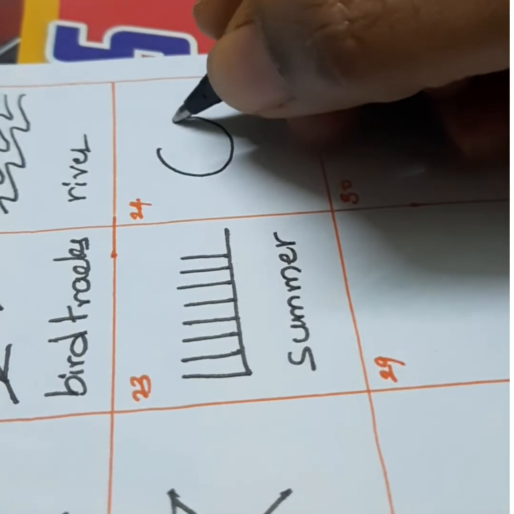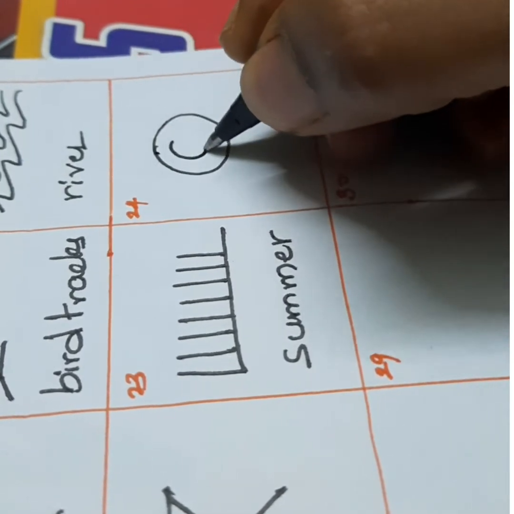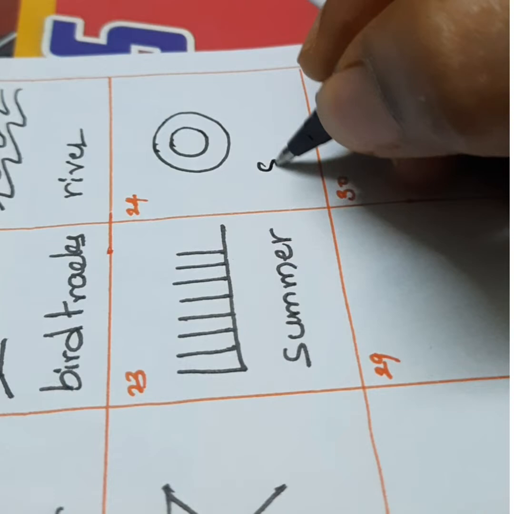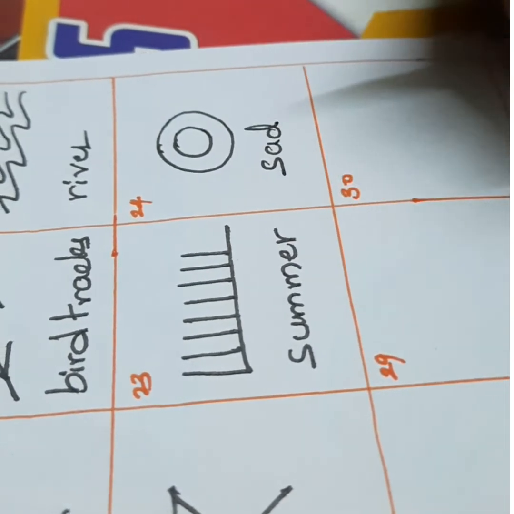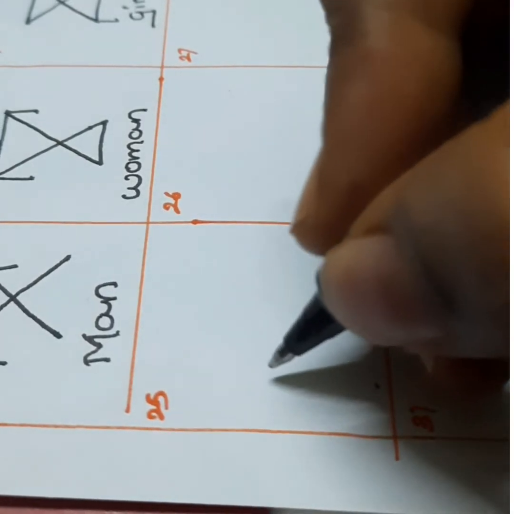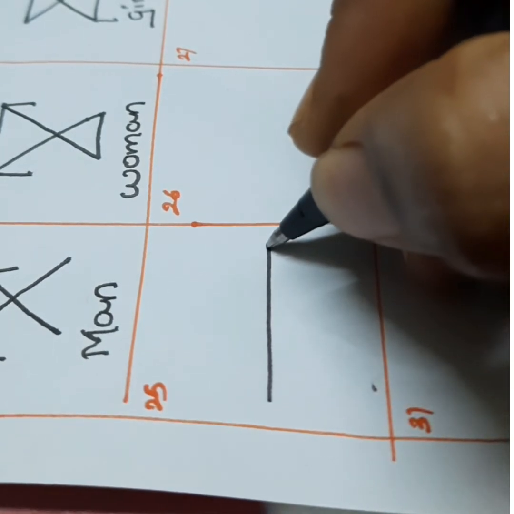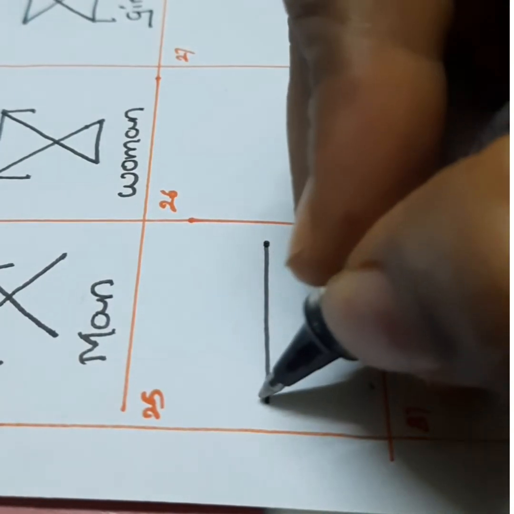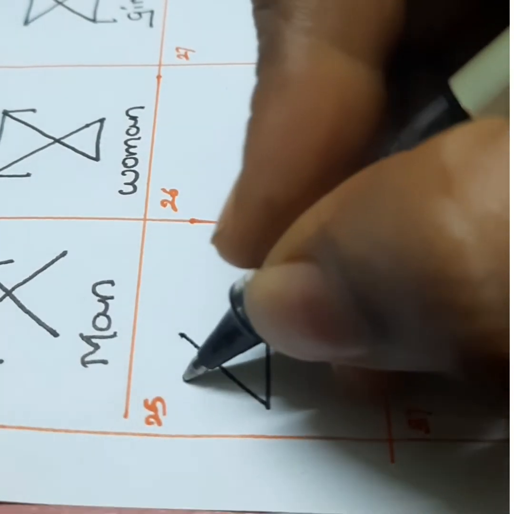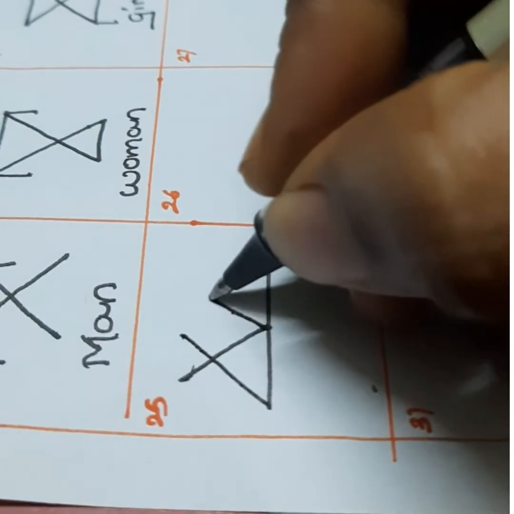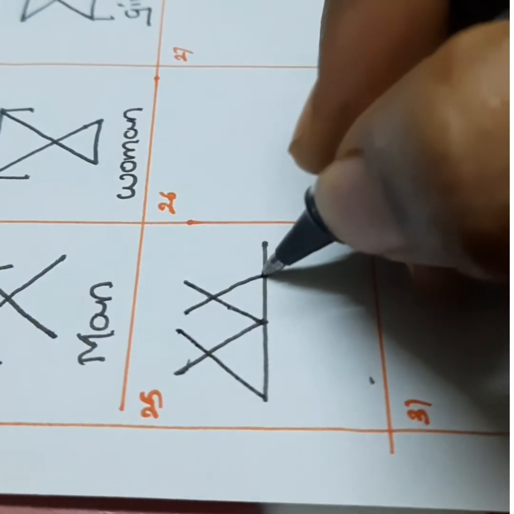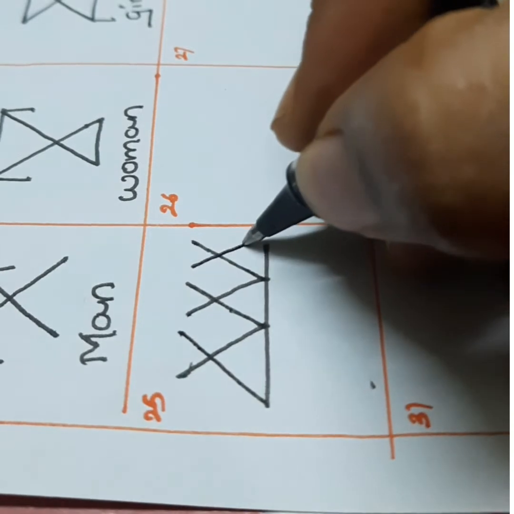Draw the big circle and draw the small circle in the middle of that big circle. This is the camp. So draw the sleeping line, draw the slanting line and another slanting line, right slanting line and left slanting line.